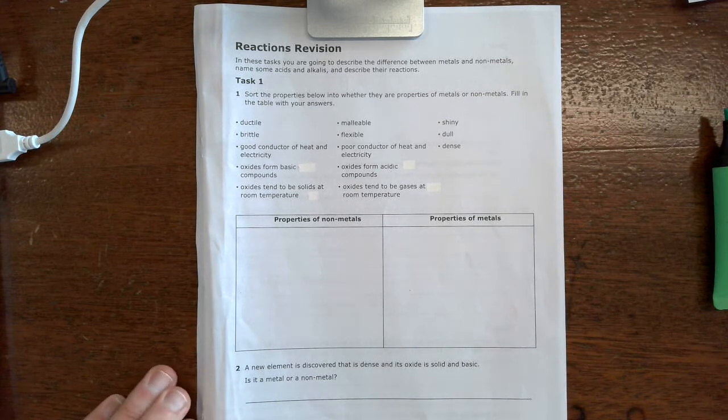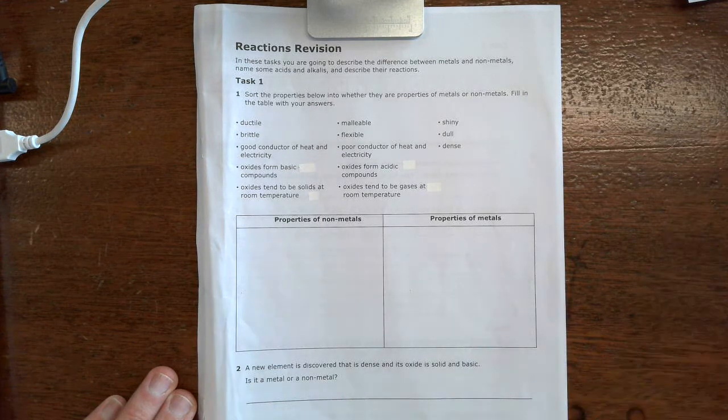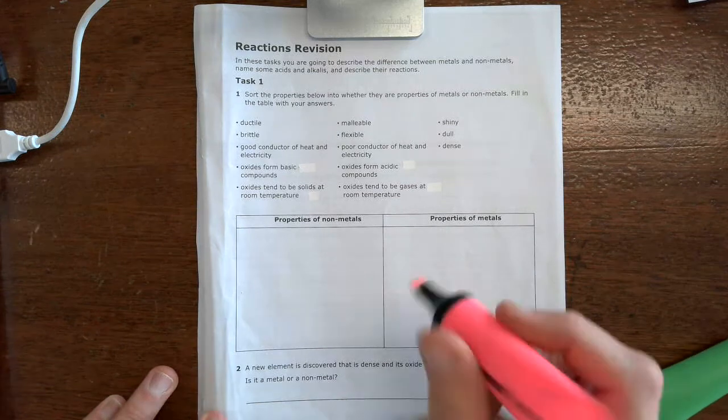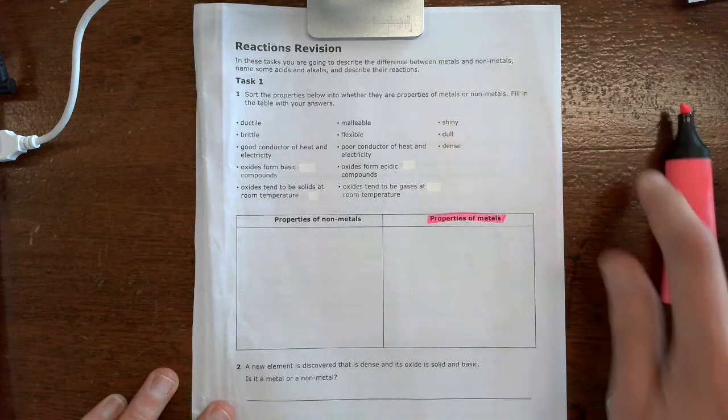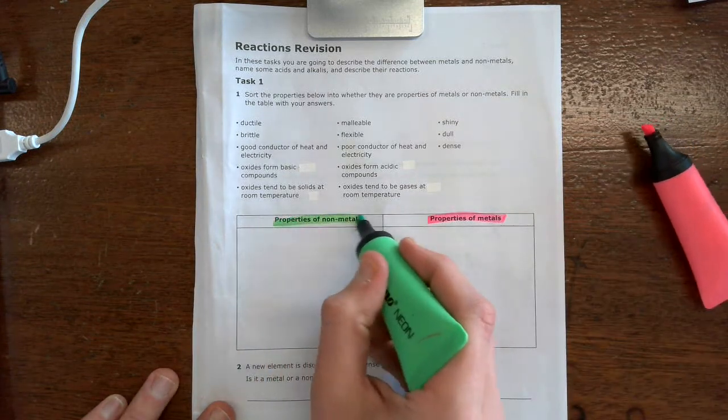Hello, Year 7. I just wanted to put together a video helping you revise for your upcoming end of unit test. So, what we've got here, we're going to have the properties of metals and the properties of non-metals.